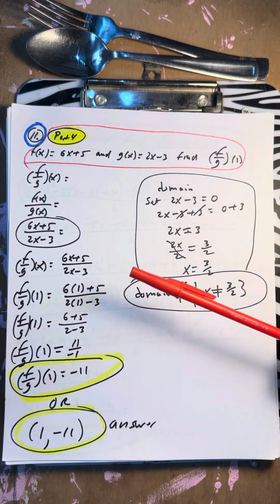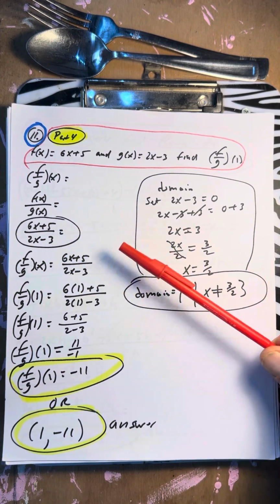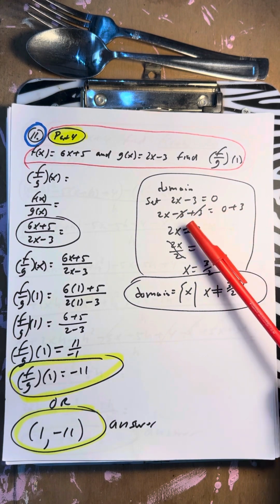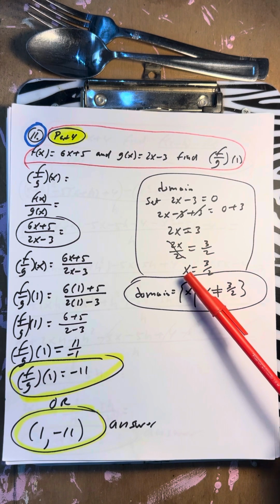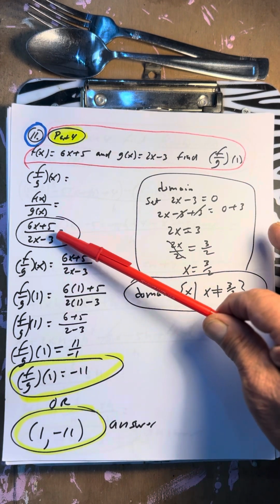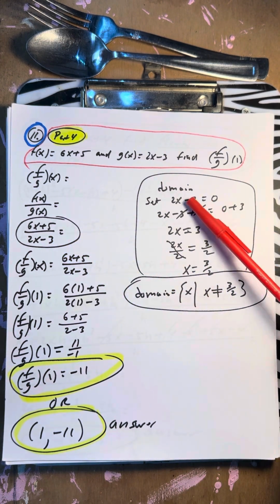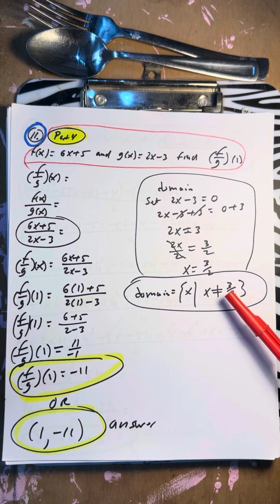Again, this one's different because of the domain, see the bottom of this? You can't divide by 0. If it's division by 0, it's undefined. So when would that happen? 2x minus 3 equals 0. Add 3, add 3. So 2x equals 3. Now divide by 2, and guess what? If x equals 3 halves, it's going to give you a 0 in the denominator, and it's not going to work. So domain is what? X is any number you want, but don't use 3 halves.